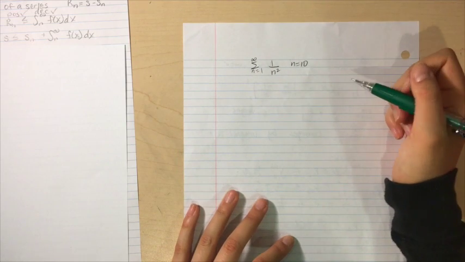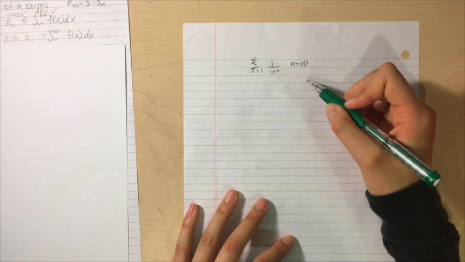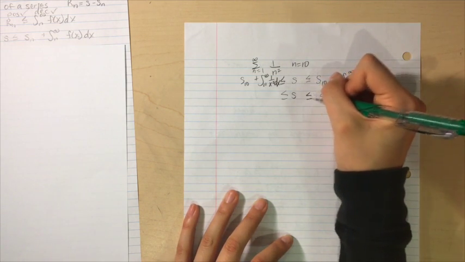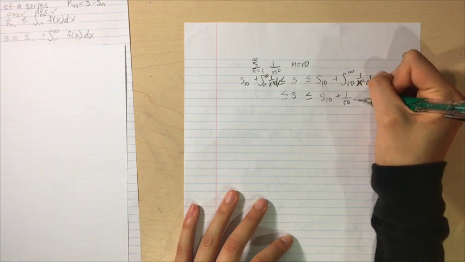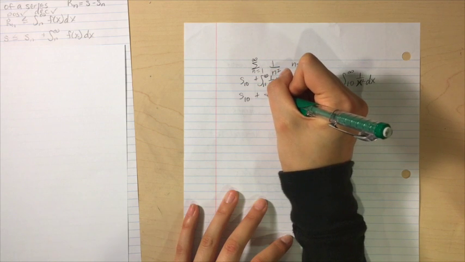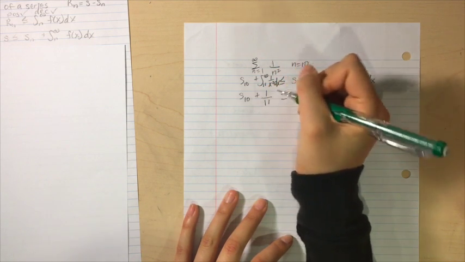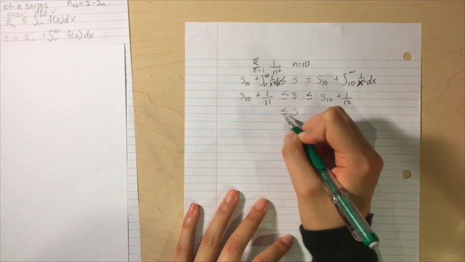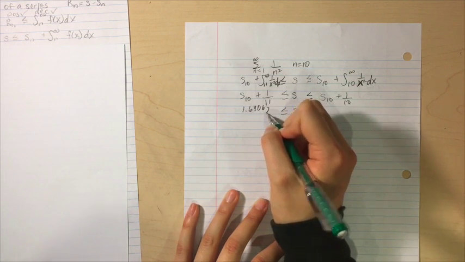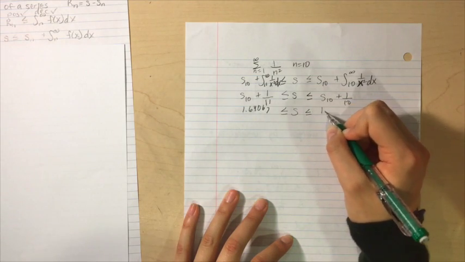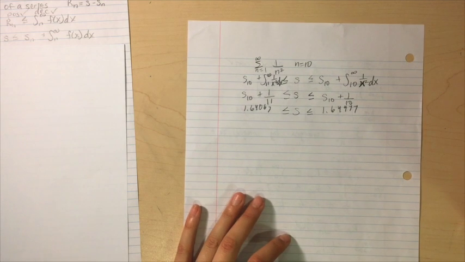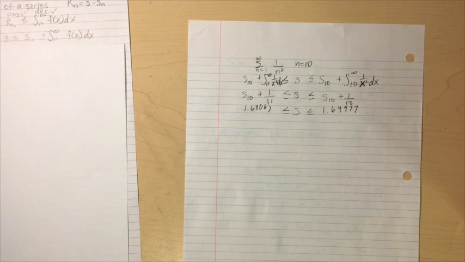To find a better approximation of s of 10, we can say s is less than or equal to s of 10 plus 1 over 10 and is greater than or equal to s of 10 plus 1 over 11. S is between 1.64067 and 1.64977. So that's a better approximation of the sum.